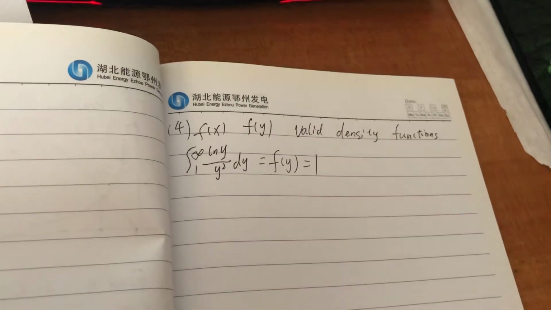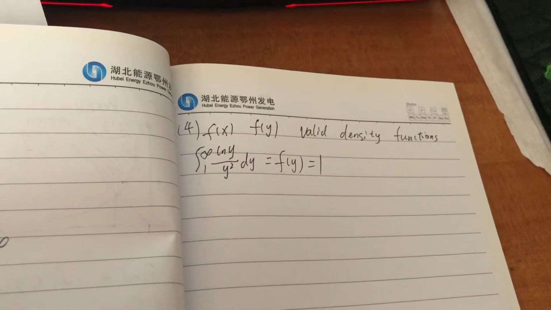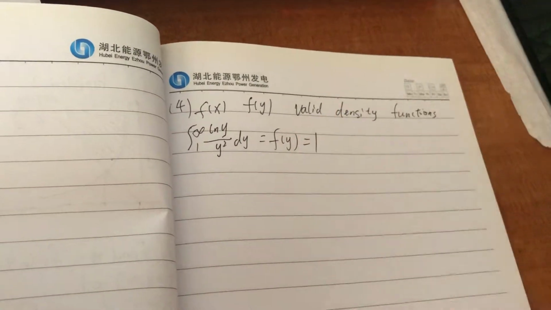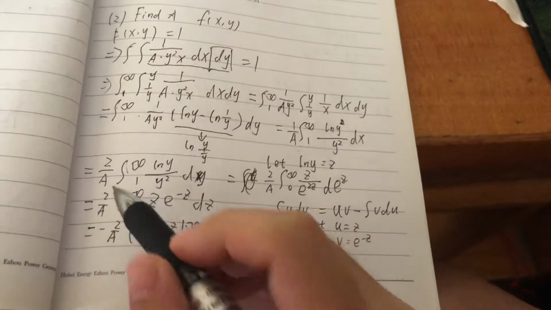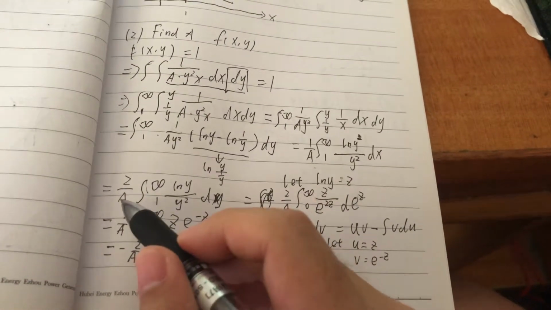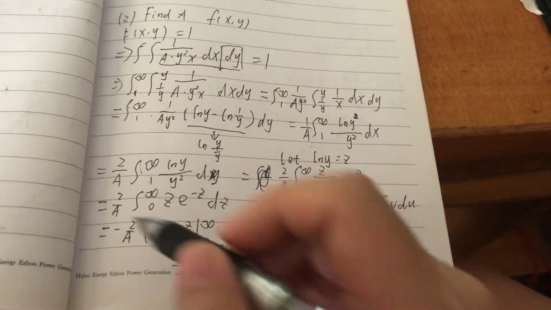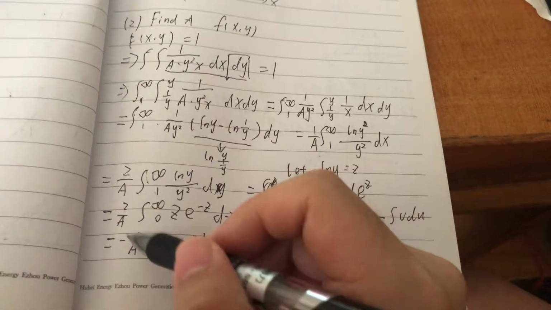So for this one, we already got it from the second question. We also prove that because a equal to 2, this one is 1.